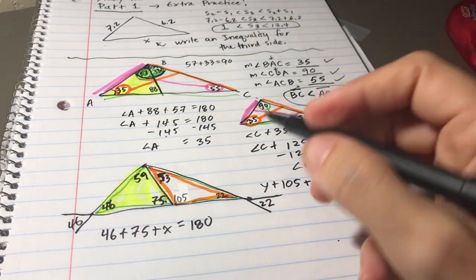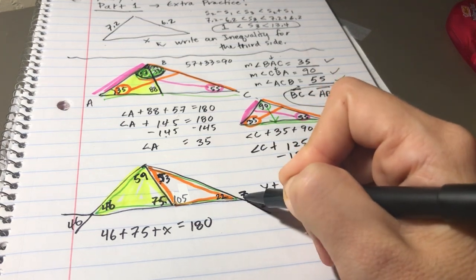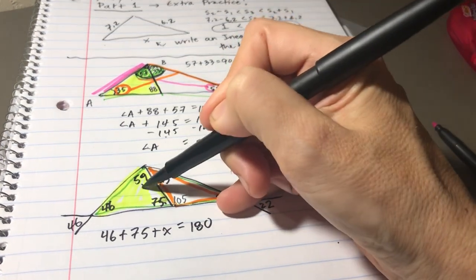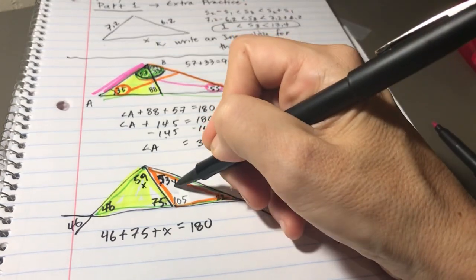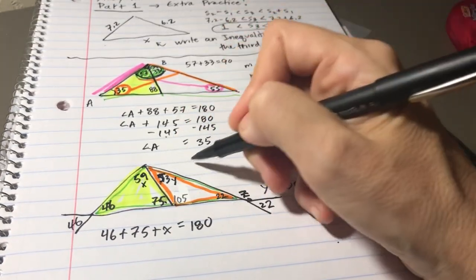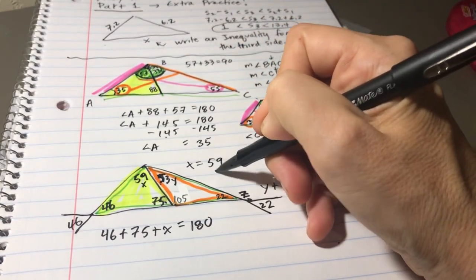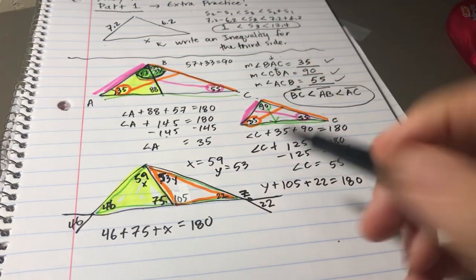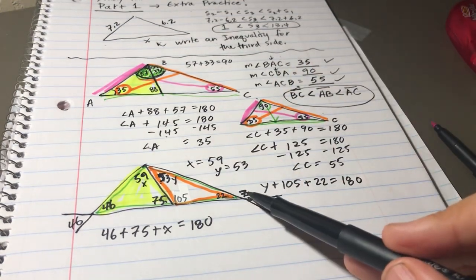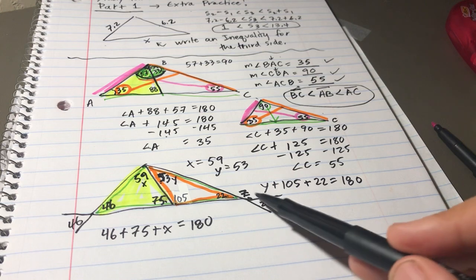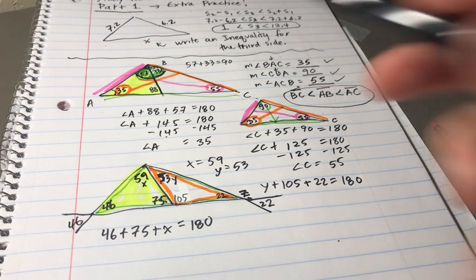Now, last but not least, what if they put a little z out here? So this was our x, this was our y, and we solved for those. X was 59, y was 53, and we have to figure out what z is. Well, notice z makes a straight line with the angle 22.